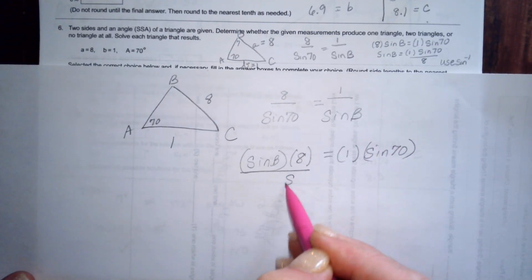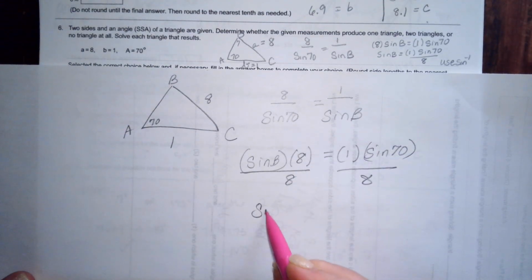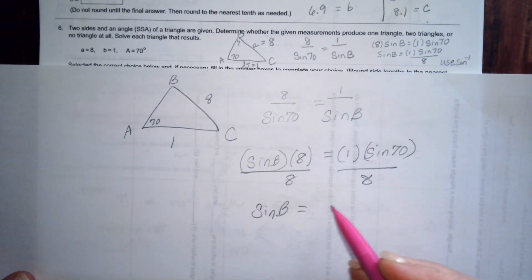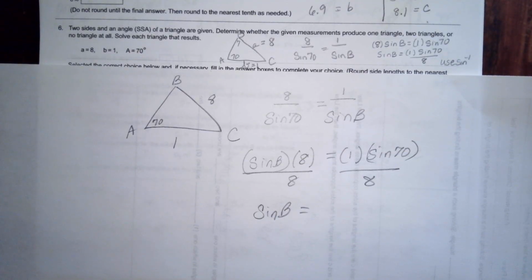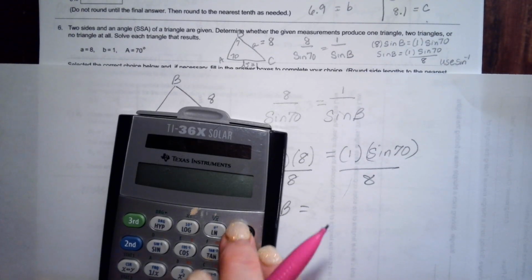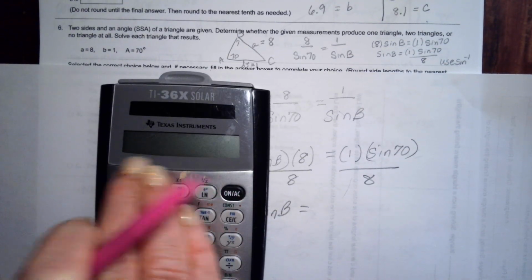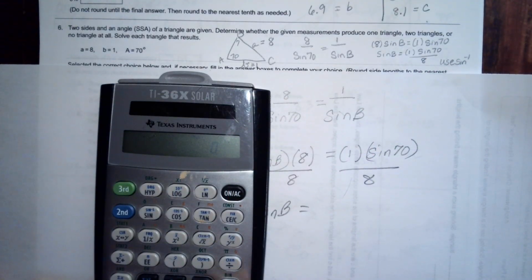I'll need to divide by 8 on both sides. So the sine of B will equal this calculation. So when I calculate that, I get the sine of 70. This is an old calculator, so I'm going to divide that by 8.